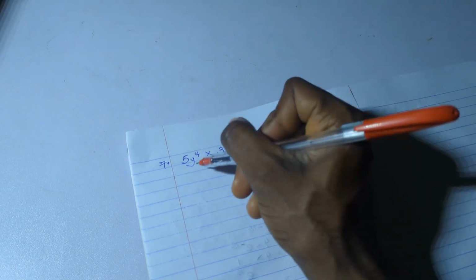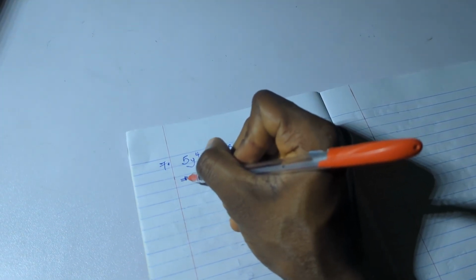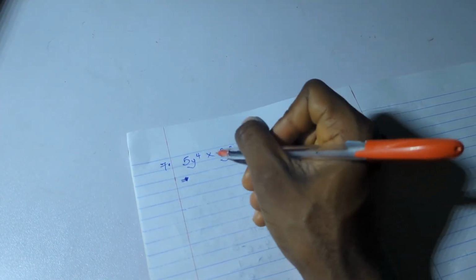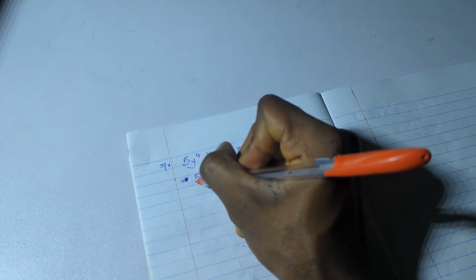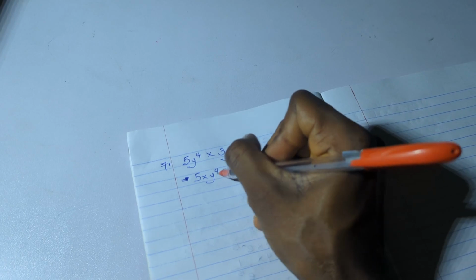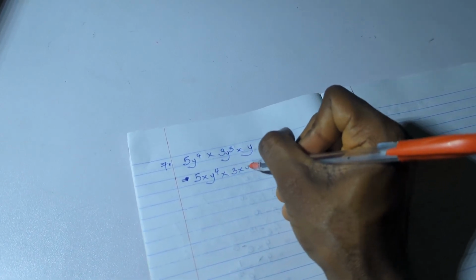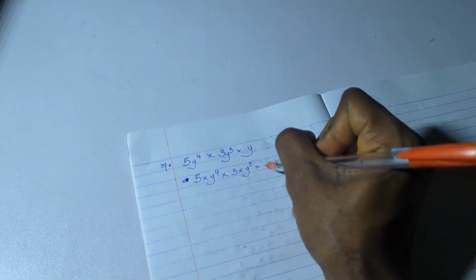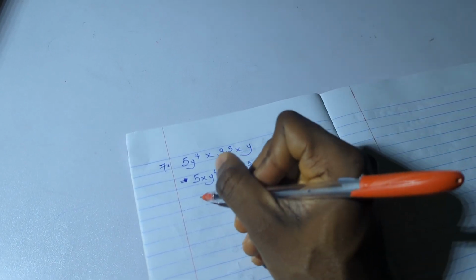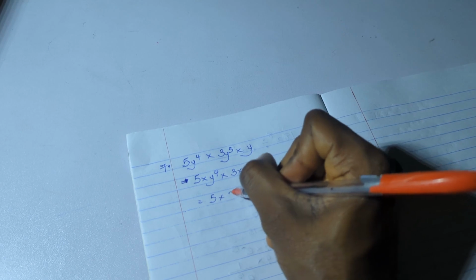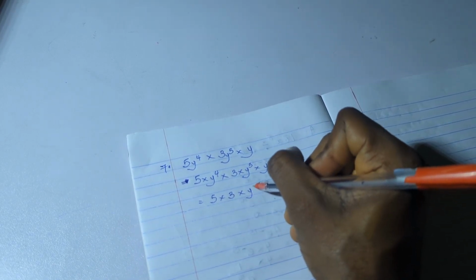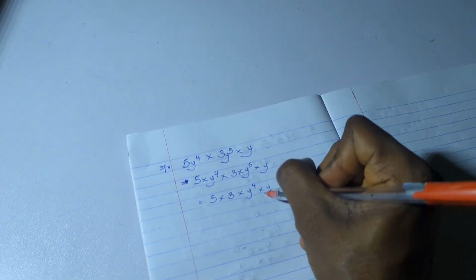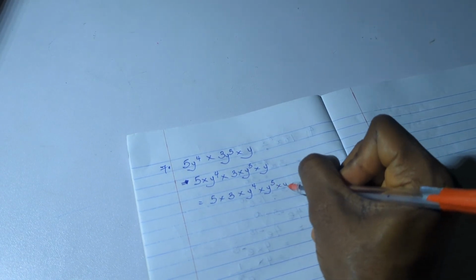Just so you get the point very well, we could easily rewrite these numbers like this. We could write it as 5 times y to the power of 4 times 3 times y to the power of 5 times y. And then we can rearrange it to be 5 times 3 times y to the power of 4 times y to the power of 5 times y.